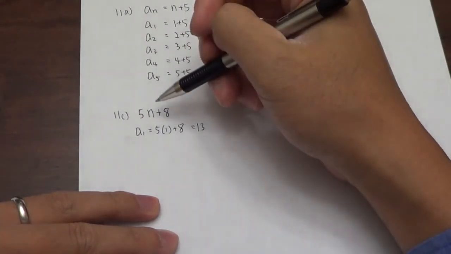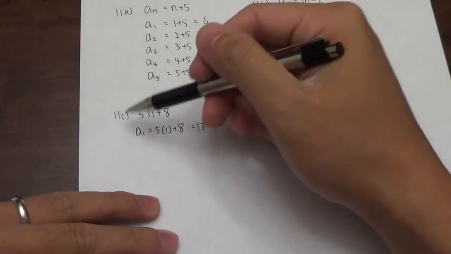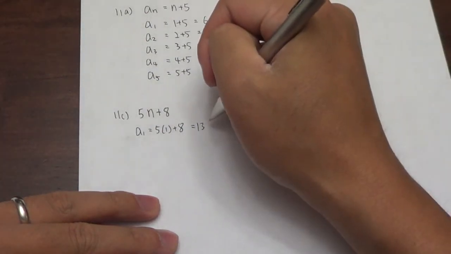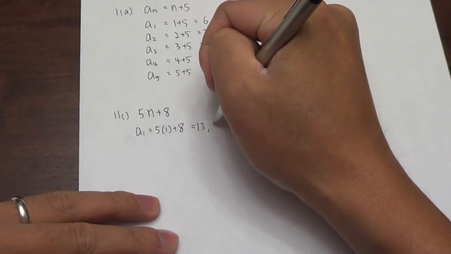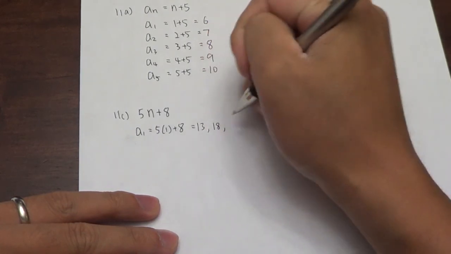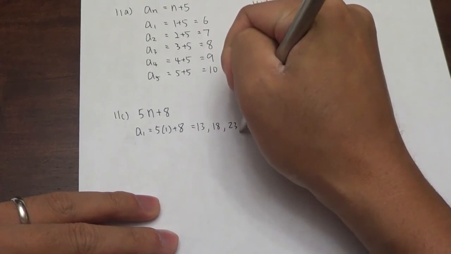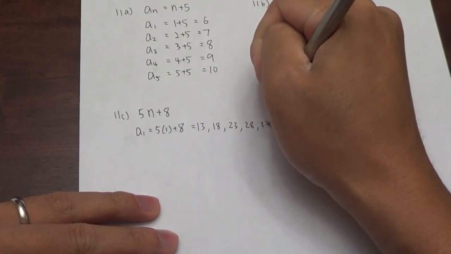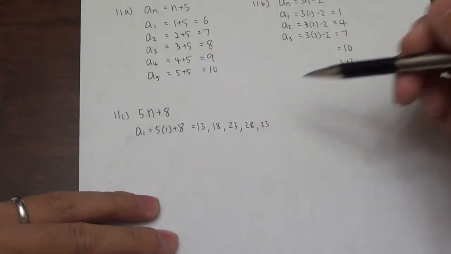Again, you can use what you know in terms of this equation. 5 is the constant rate of change. You simply add 5 to the previous number. So 13 plus 5 is 18, 18 plus 5 is 23, 23 plus 5 is 28, 28 plus 5, 33. That'll give you the first 5 terms.